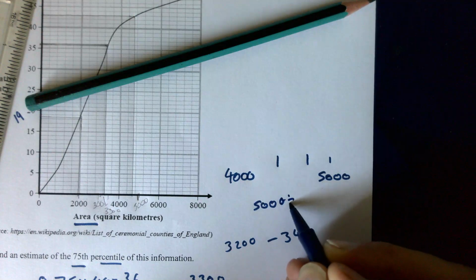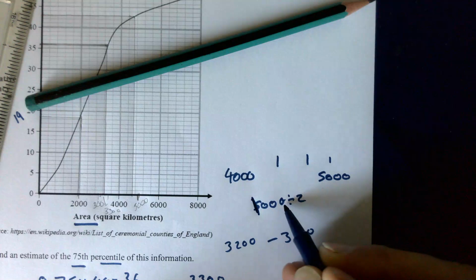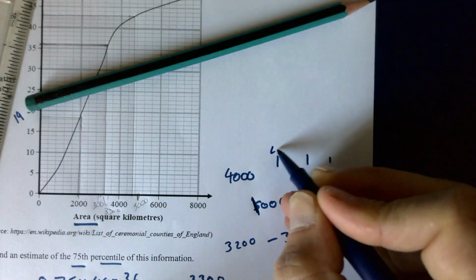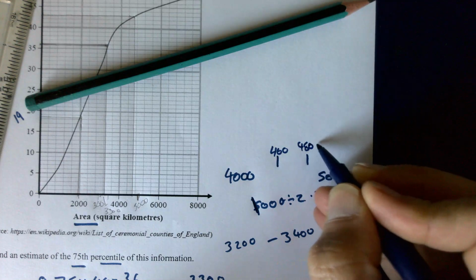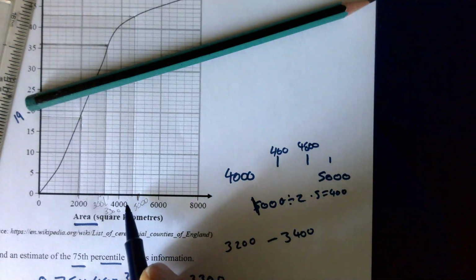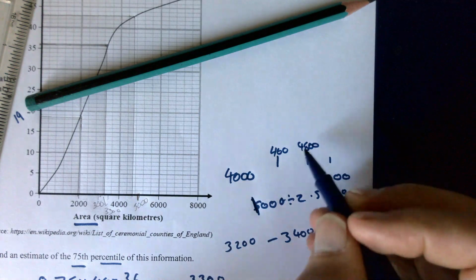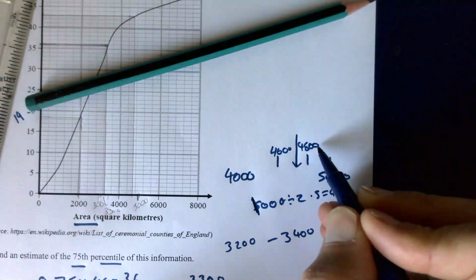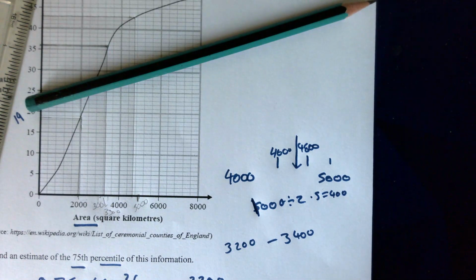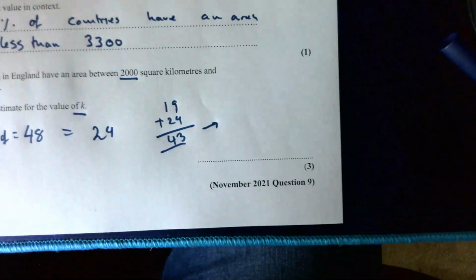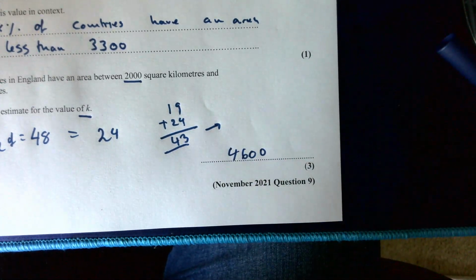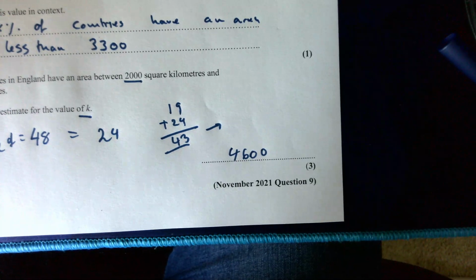It's a long gap of 1,000. Divide that by 2.5 gives you 400. So you know that that is 4,400, that is 4,800. And we're somewhere between here and here. So it's got to be bigger than 4,400, less than 4,800. So I'm going to go with 4,600. I'm going to write that here, 4,600 written there. Right, brilliant, thank you.